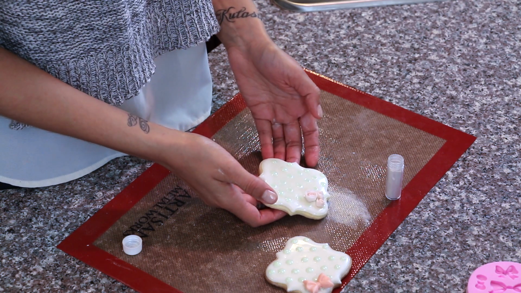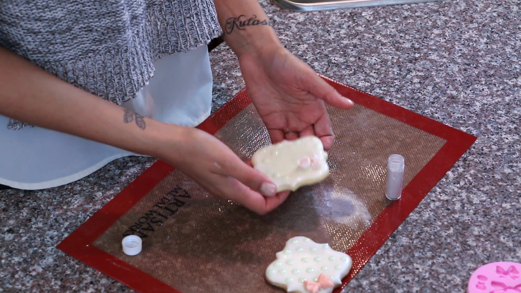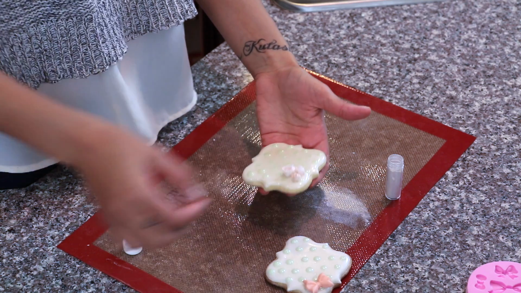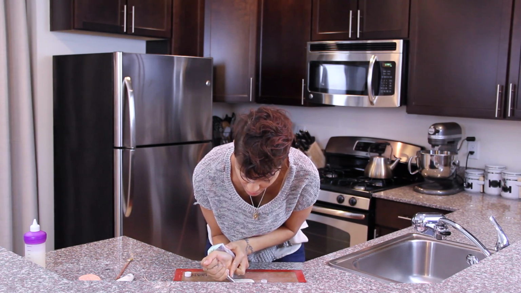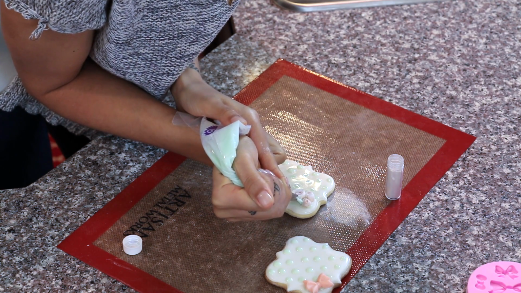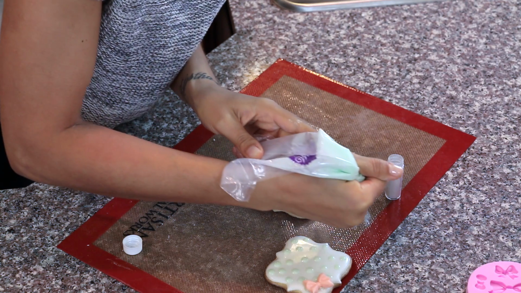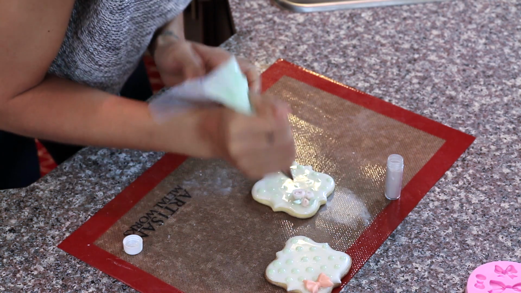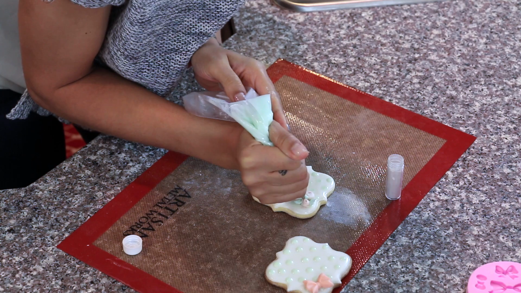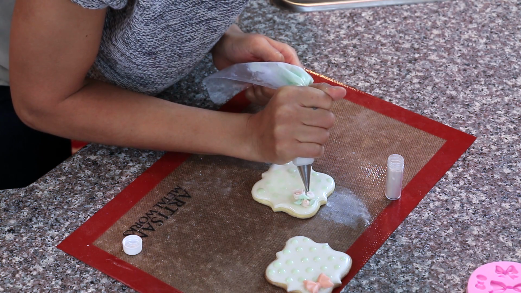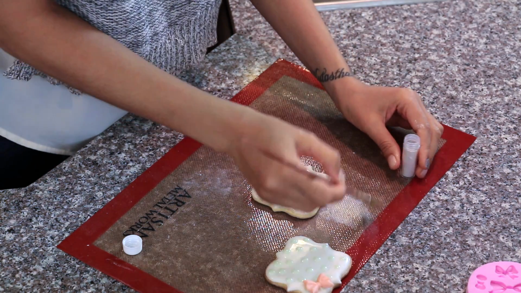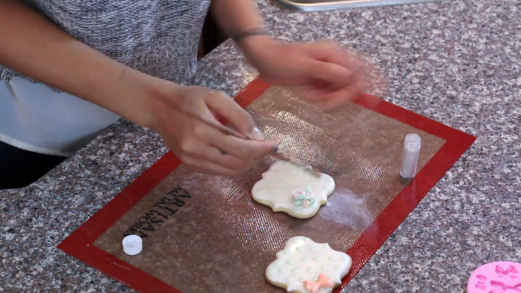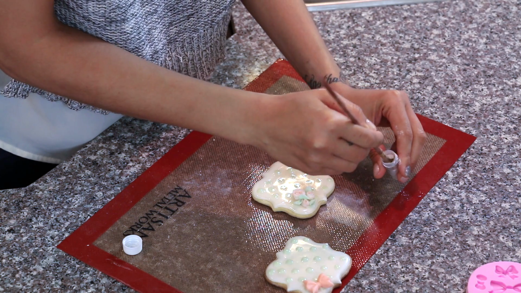And you can use some stiffer royal icing or even some buttercream if you wanted to pipe a few leaves. Actually, I think I will do that, but I just need to go grab some buttercream. Okay, so just use some mint green buttercream because that's what I have on hand, and pipe a few leaves here. All right, and then give that a little bit of the pearl dust.